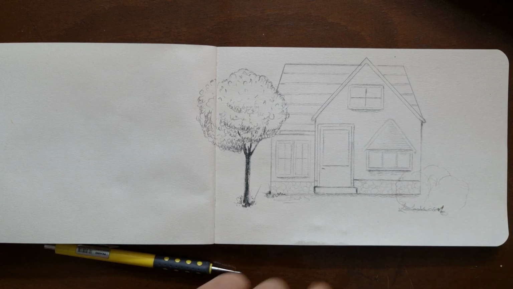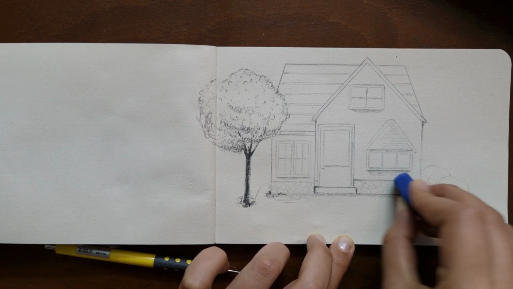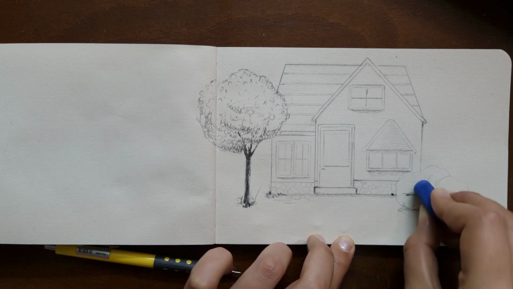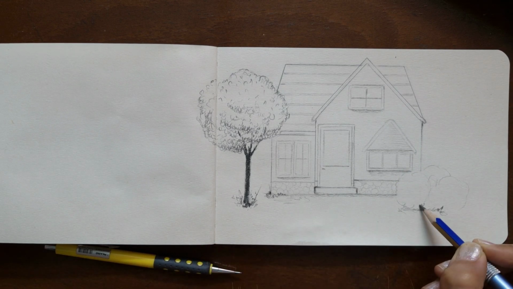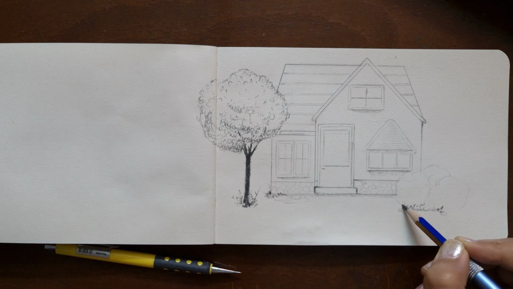And of course I need to erase any part of the building that will be covered by the bushes. After erasing those areas, I'll add details and patterns using my 3B pencil. Then I'll finish drawing the bushes.